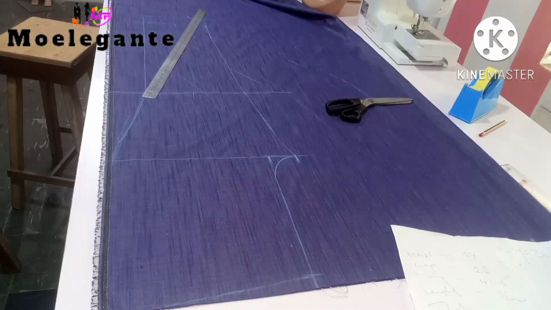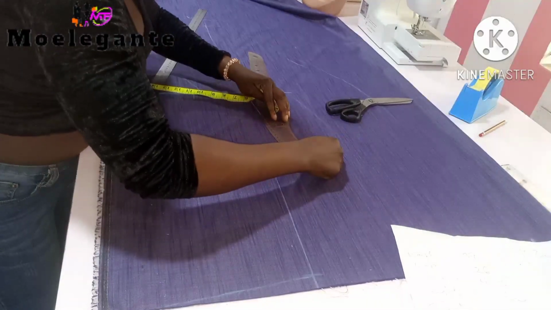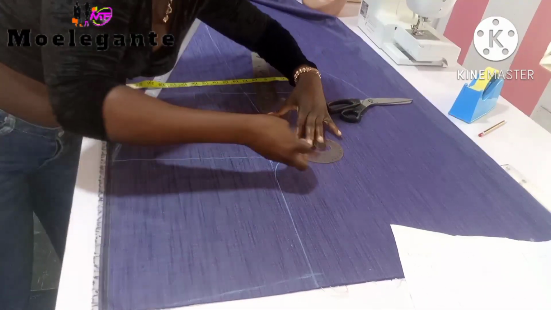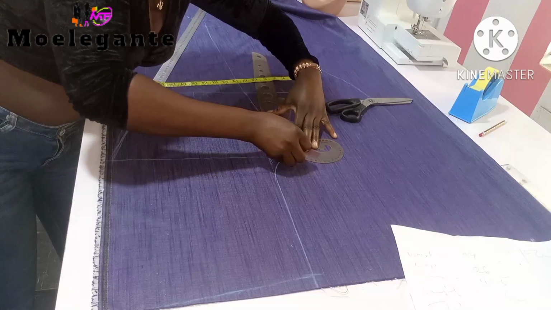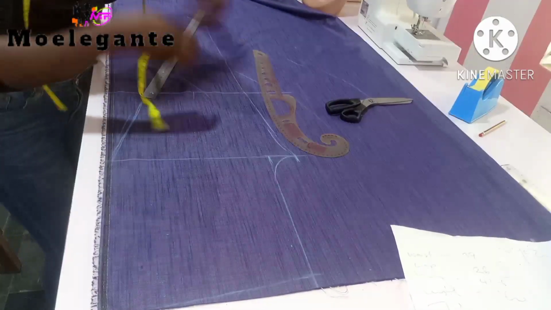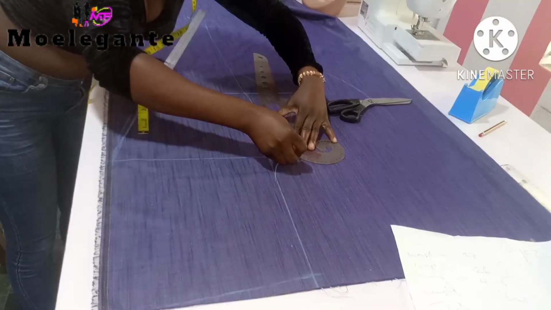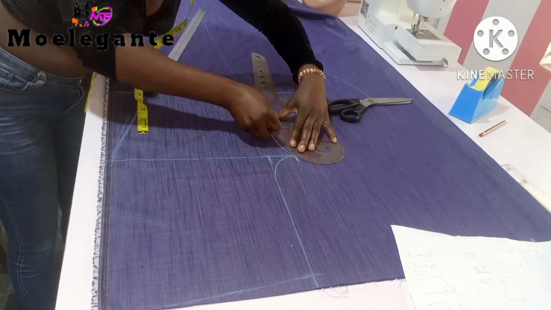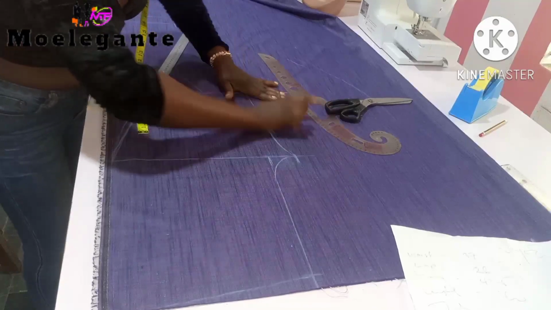You can see our trouser is almost ready. So I'm using my French curve to curve that part a little bit inward, before connecting it back to the hip line.